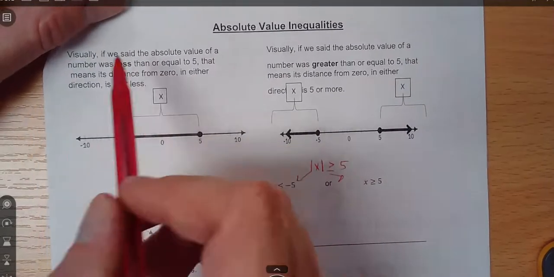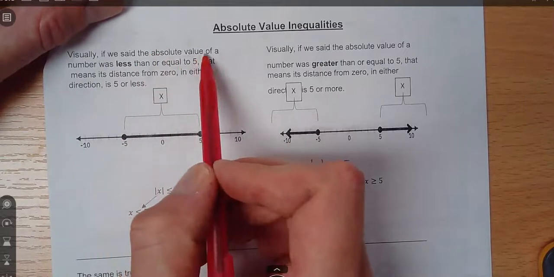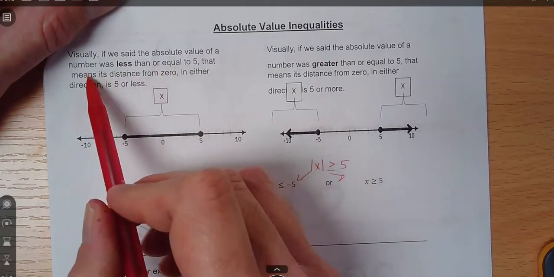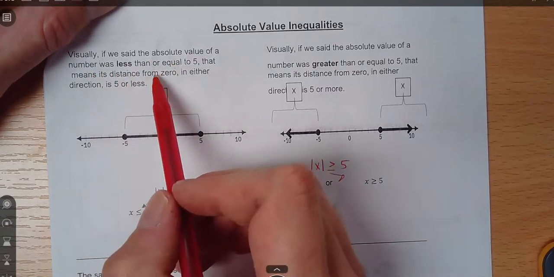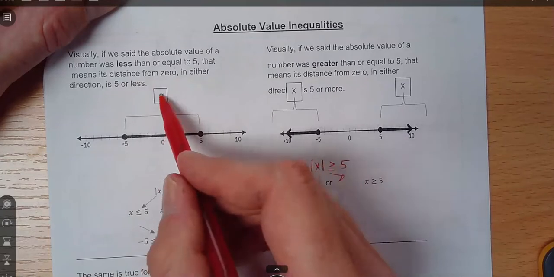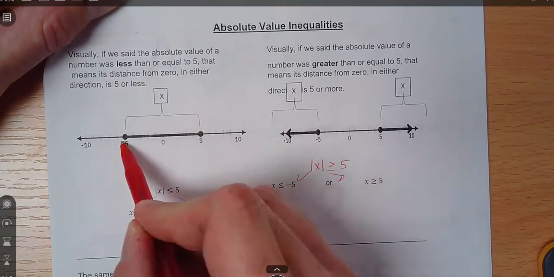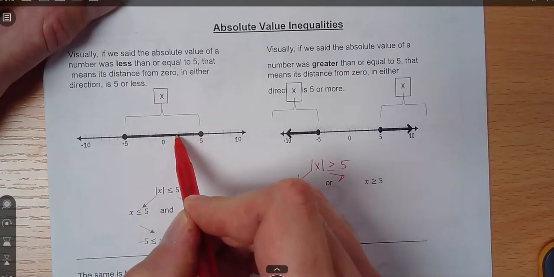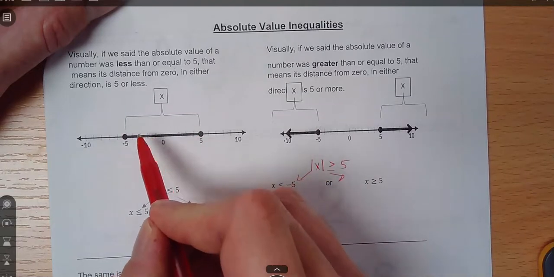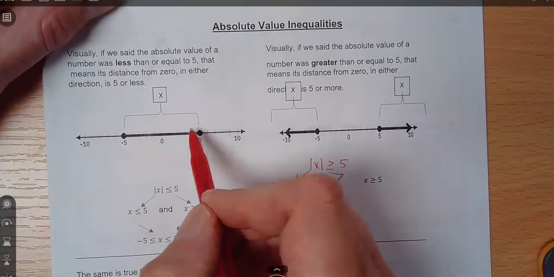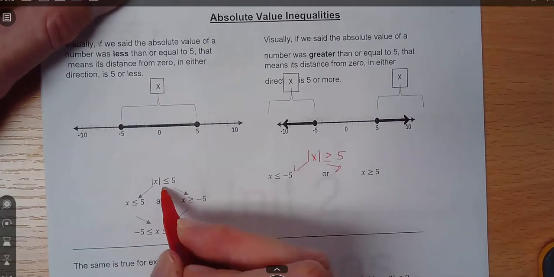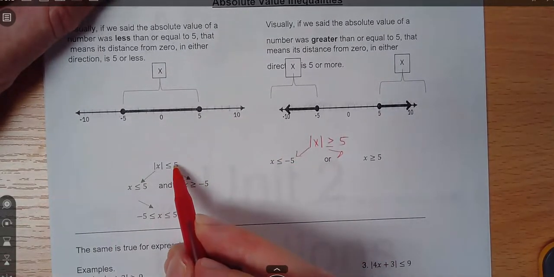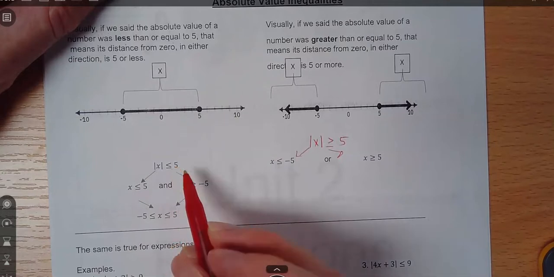So visually, if we said that the absolute value of a number is less than or equal to 5, that's saying its distance from 0 in either direction is 5 units or less. So it's not that x is here or here, it actually can be anywhere in between. It could be 4 units away, 3 units, 2, 1 to the left, 2 to the left, and so on. So it's actually in a span. Whenever it says the absolute value is less than something, that means you're between the positive and the negative of these two numbers, okay?